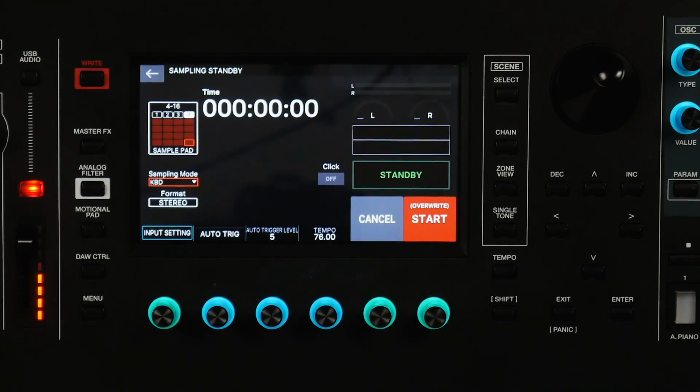Press OK. Now the next thing I'm going to do is use the auto trigger that's available inside the Fantom. Auto trigger level is at 5, which is fine. Now I'm going to press the knob down and select auto trigger.